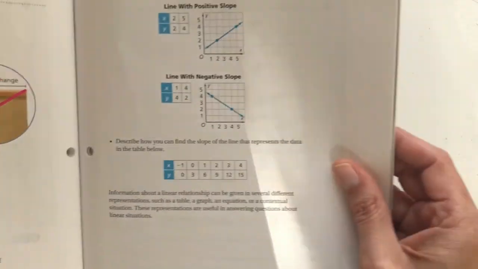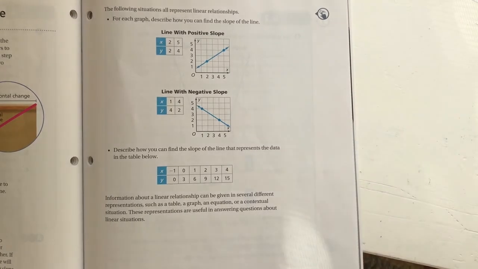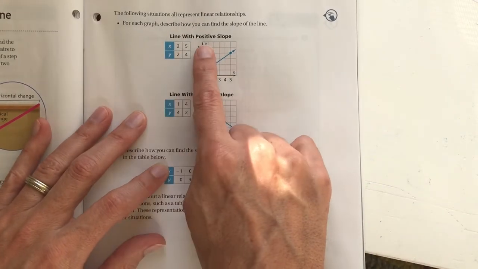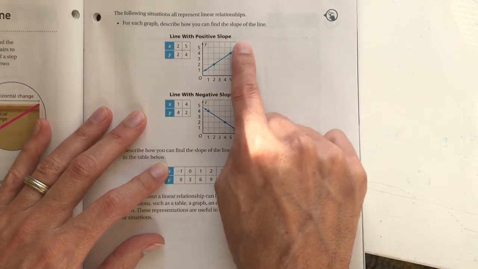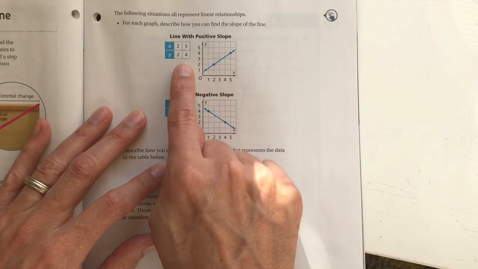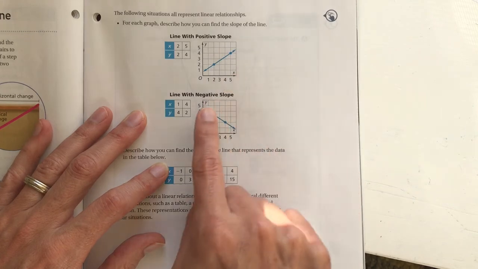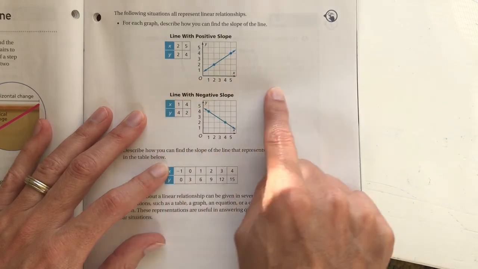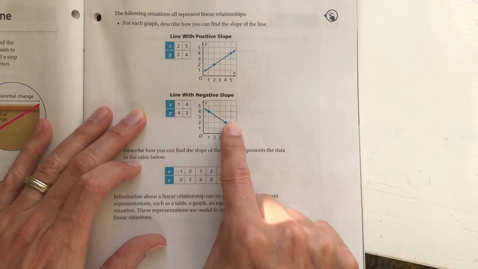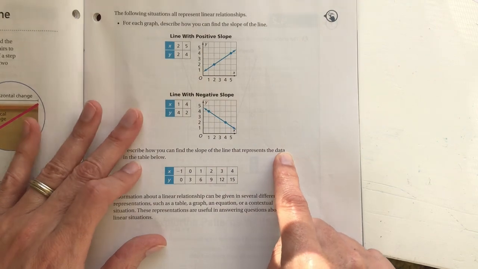So we need to understand that the slope is going to come in multiple ways. First, we have a positive slope, this one going uphill. If we're going from left to right, you can see it'd be going uphill. That's a positive slope. And then this other one here, if I'm going from left to right, this would be a negative slope, kind of a downhill slope.